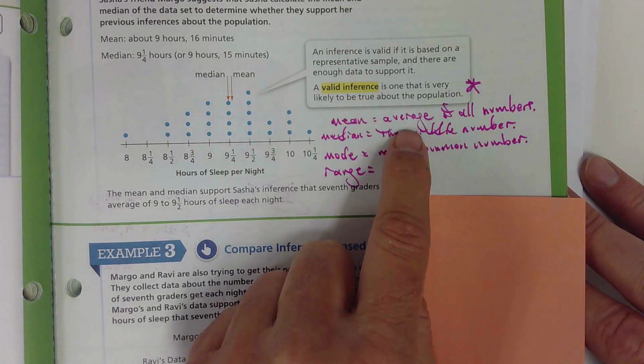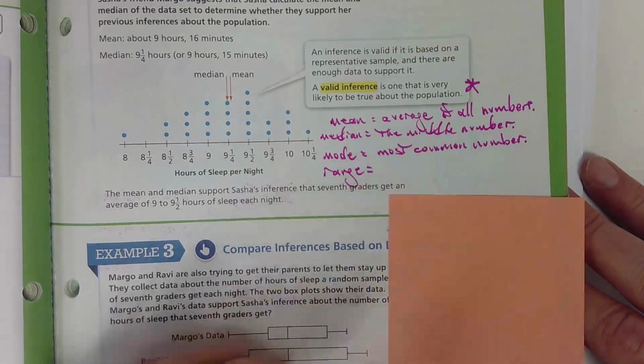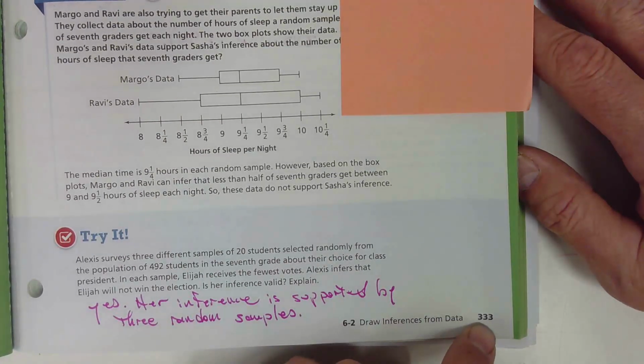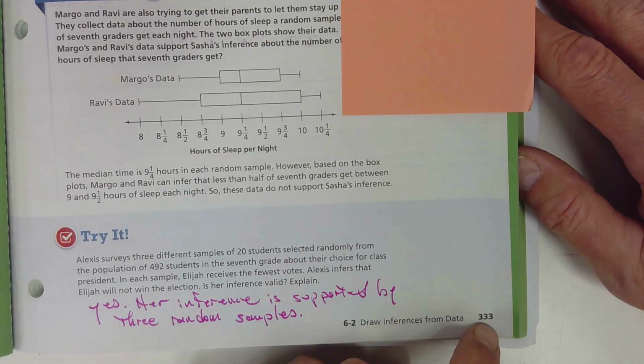I'm sorry, what? We don't have a 33. Did I say 33? I meant to say 333. My bad. Yeah, that's better.